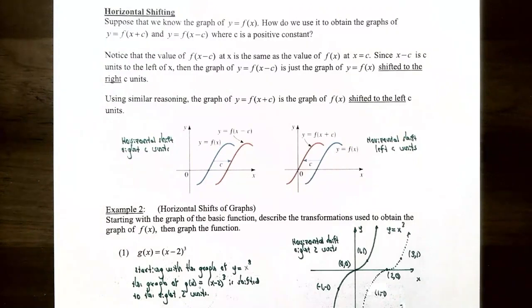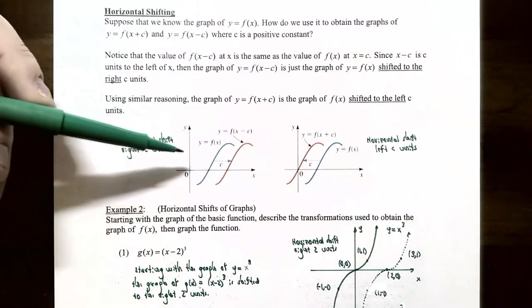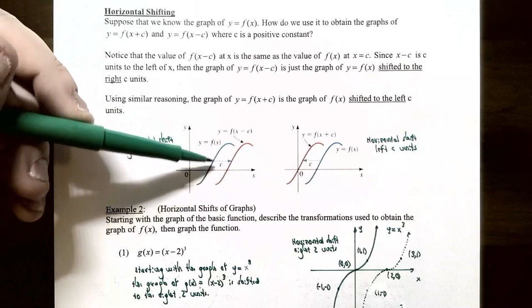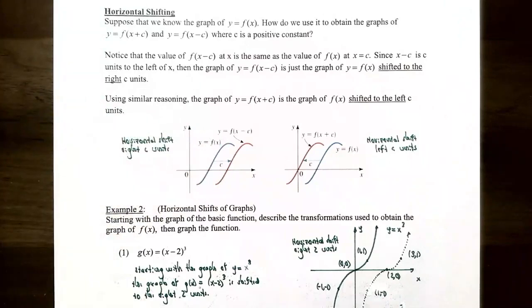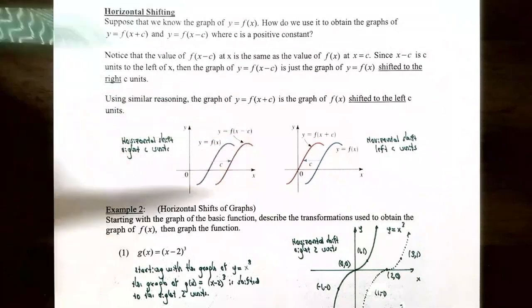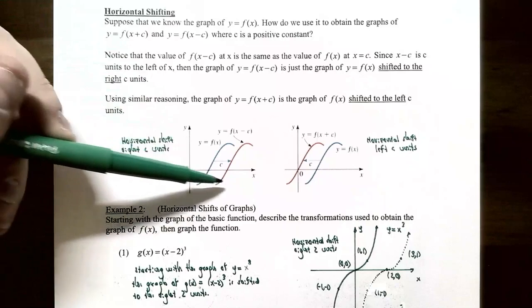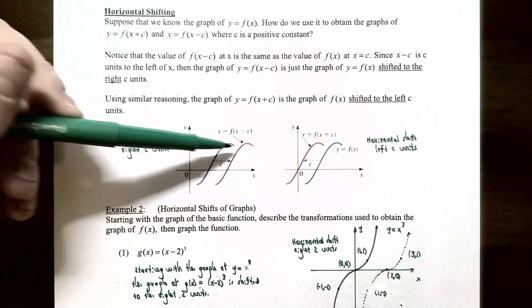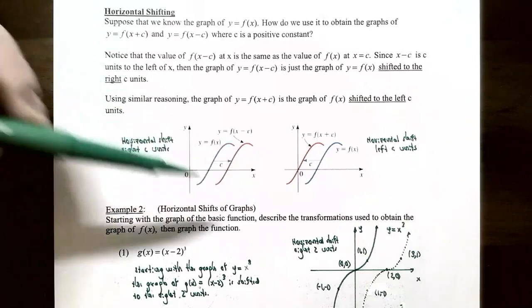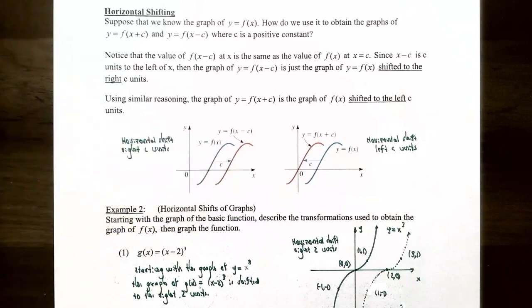And so now identifying what will happen with the graphs, let's say you start with the graph of y equals f of x, that's this graph that's in blue again. If you want to graph y equals f of x minus c, notice that the minus c will actually shift the graph to the right c units. And so every single x value will be increased by c. The y values will stay the same, but the x values will increase by c when you shift it to the right c units. And that's called a horizontal shift right c units.